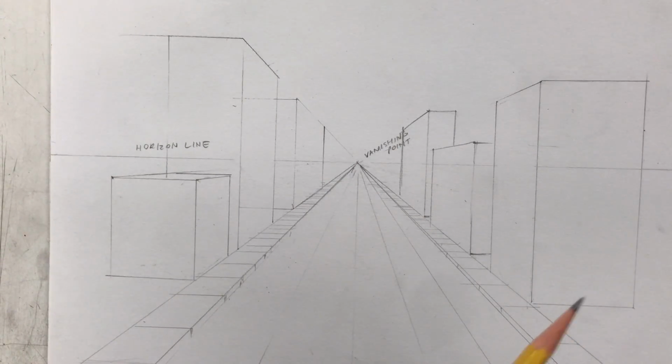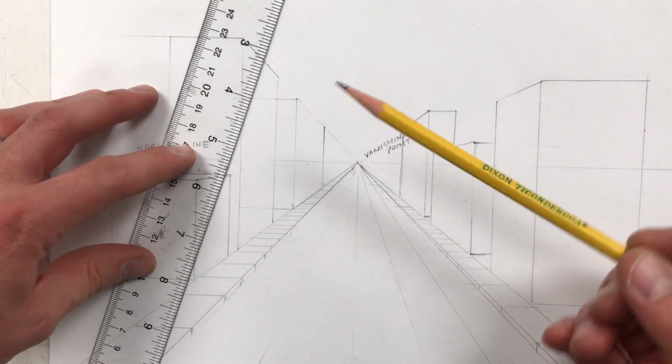One thing that we need to do is to establish the center point of buildings, or be able to at least understand where the halfway point is on a building, to be able to place windows or doors or whatever we decide to do. And it's not difficult by any means. It's really easy. We don't have to do any math or anything like that to figure it out. All we need to do is draw an X.